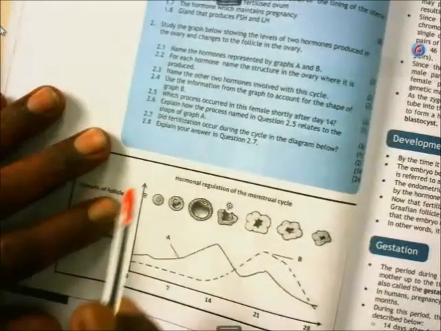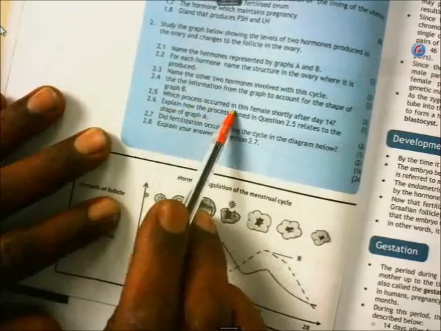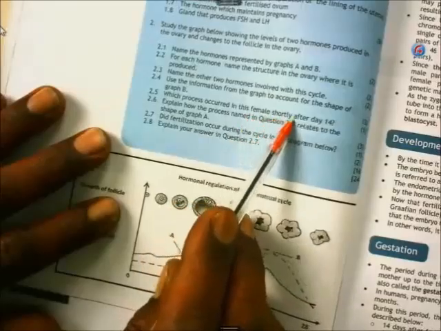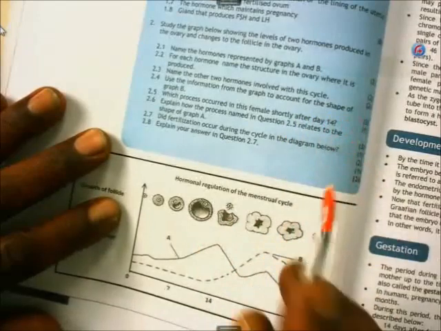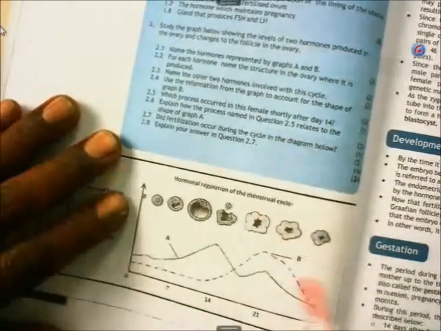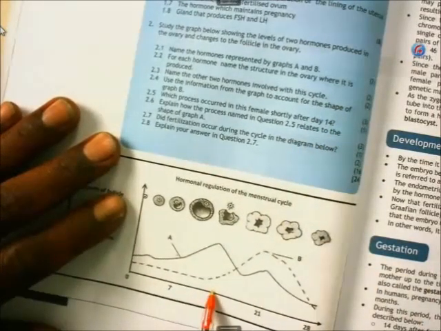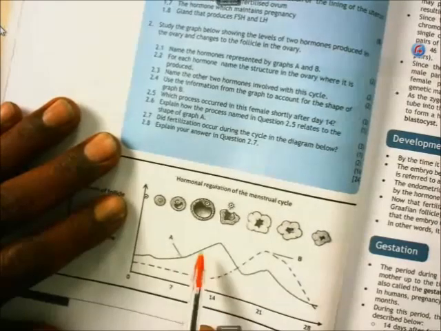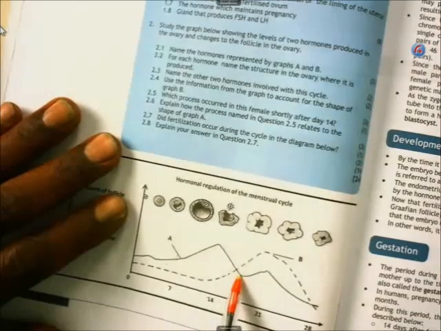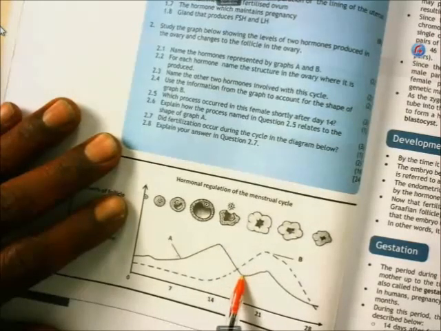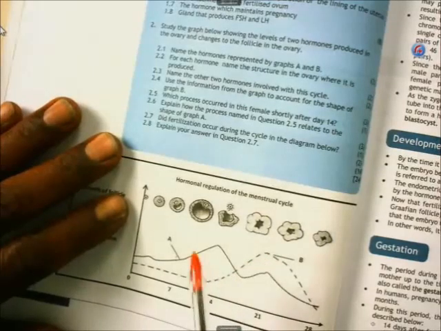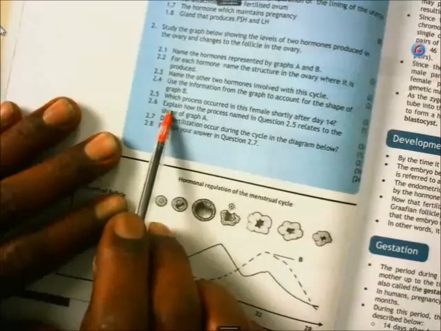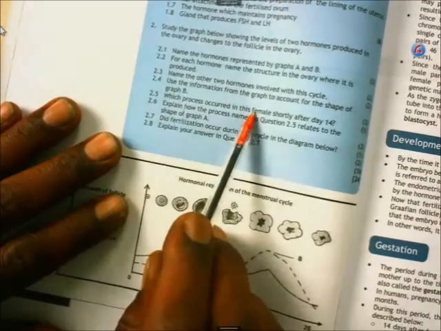The fifth question: which process occurs in this female shortly after day 14? That one is simple. We all know immediately after day 14, what happens? Ovulation. Ovulation, and then ovulation will cause the decrease in the amount of what? Of estrogen, and increase in the amount of progesterone. So the process is ovulation.